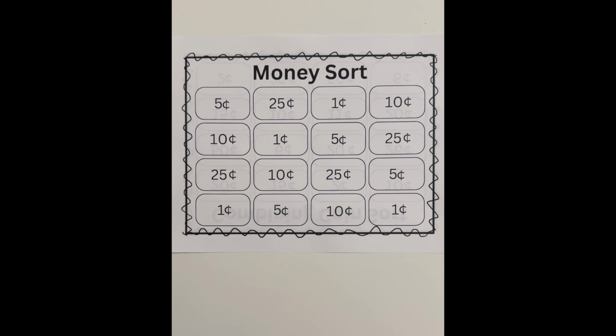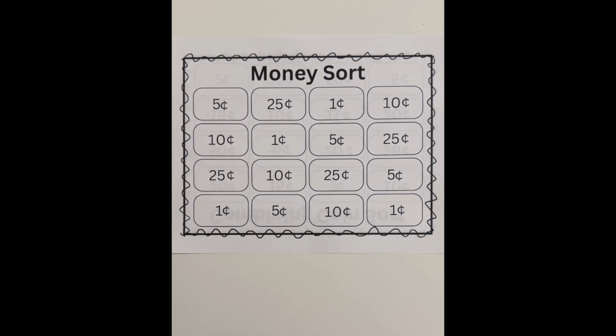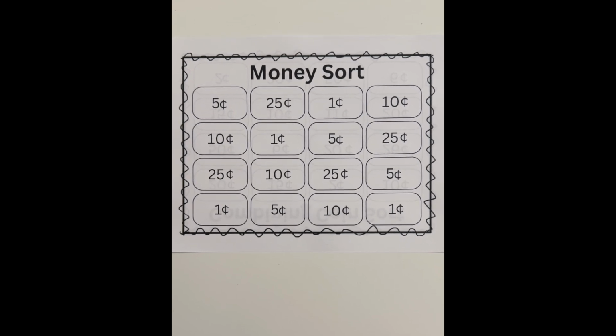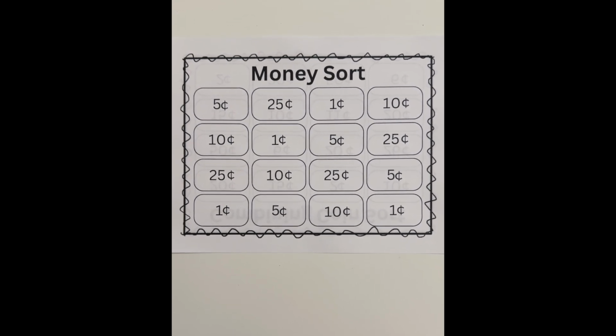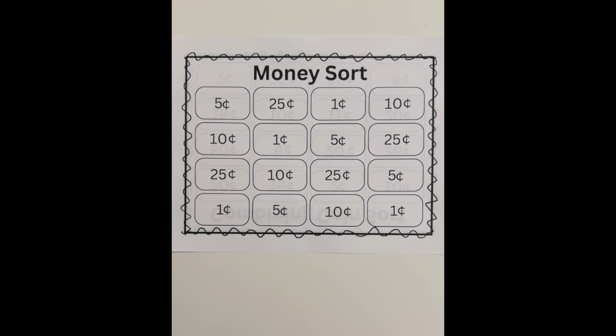Each student will have a different color crayon or color highlighter to color in the squares. The goal for this game is to have the most squares filled on your paper that are shaded in your color crayon or highlighter. If students are unable to find the right coin, then the next person will go.